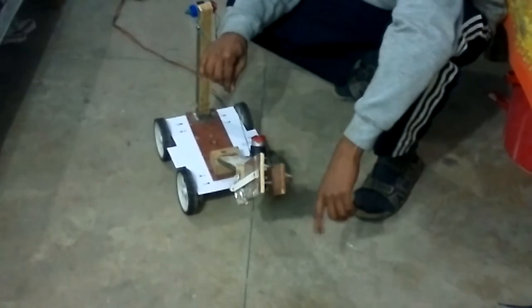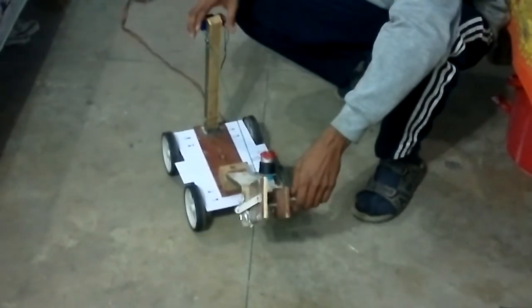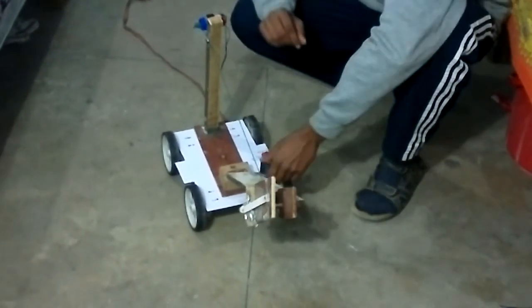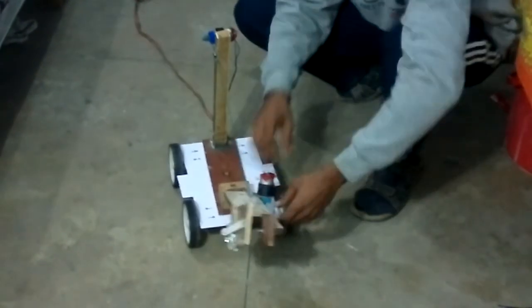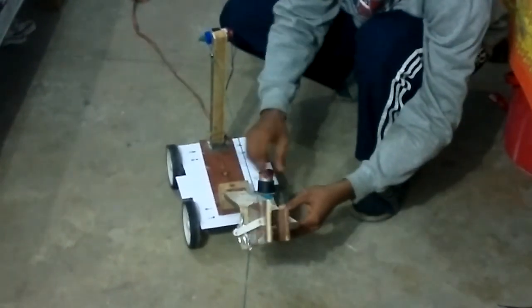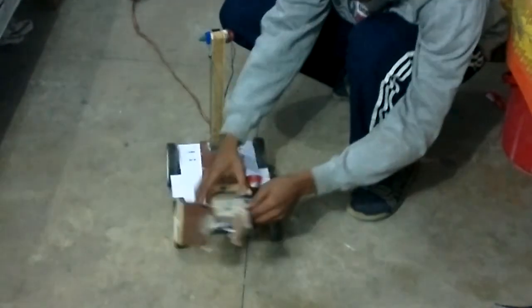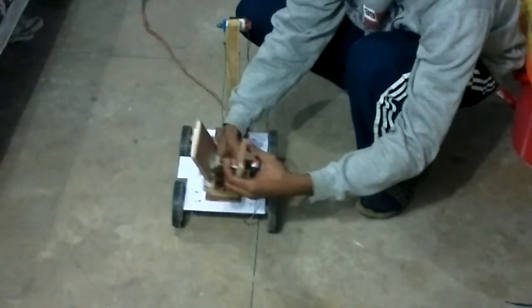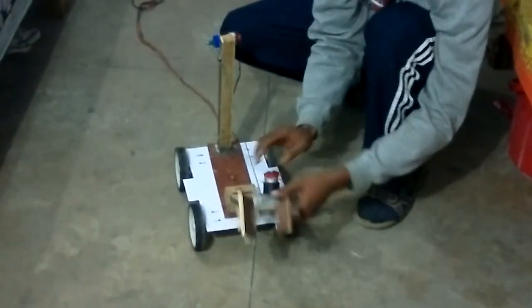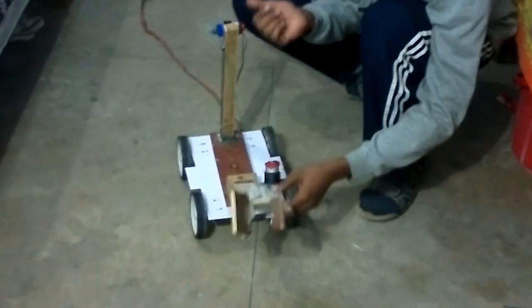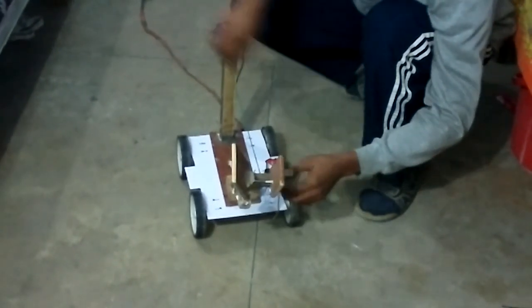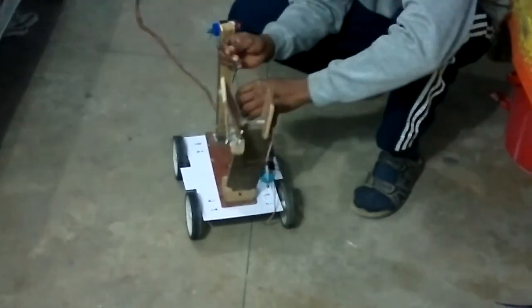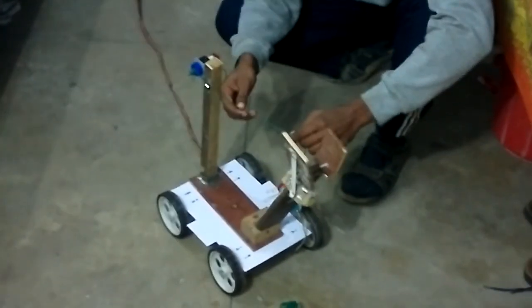The one system which picks the block is controlled by this motor and this motor. This motor controls the grabbing capacity, which grabs the block. You can see how this motor is connected through wires, and this wire is connected through this thread which grabs the block, and the vertical motion of this robotic arm is controlled by this motor, which is connected through this green thread. If you can see this, Tarun, if you can zoom.